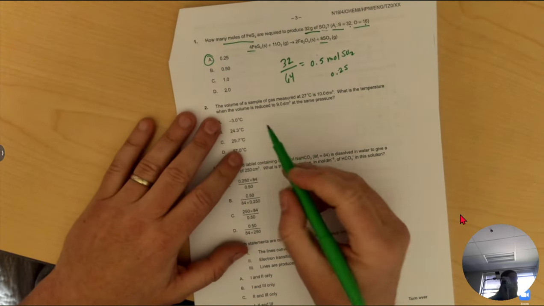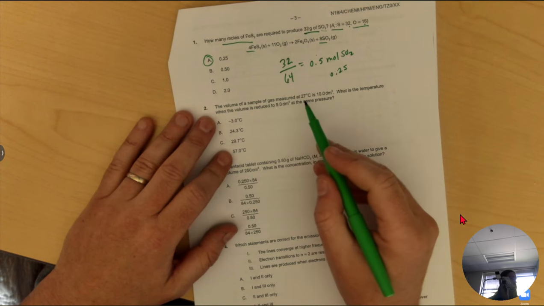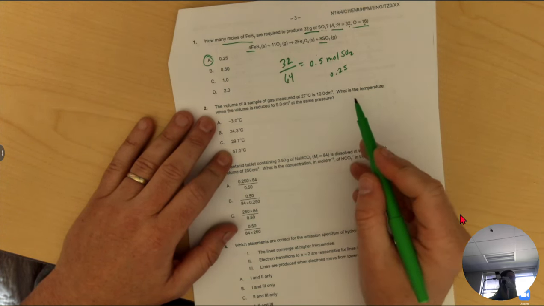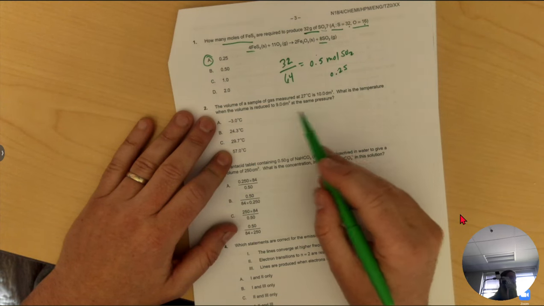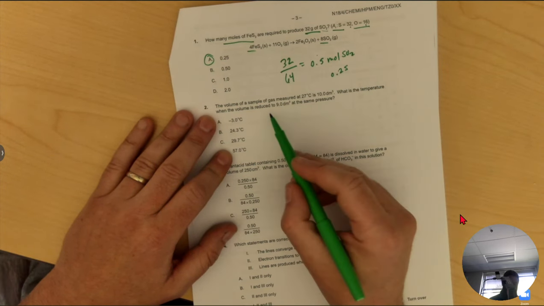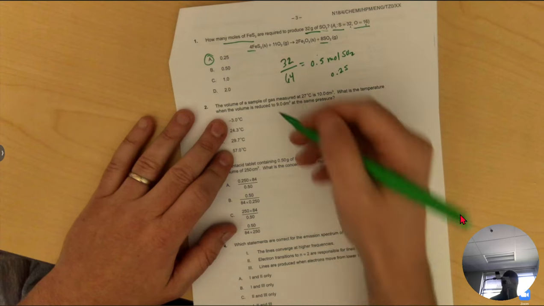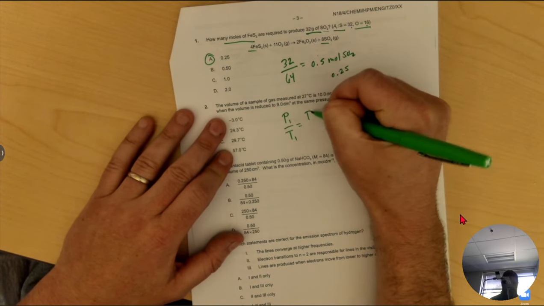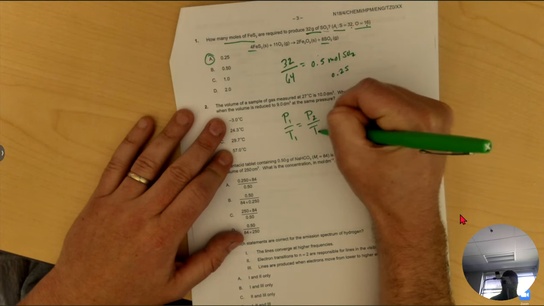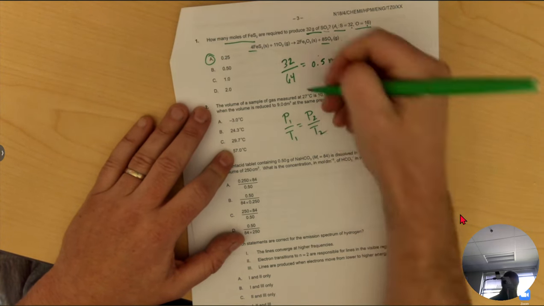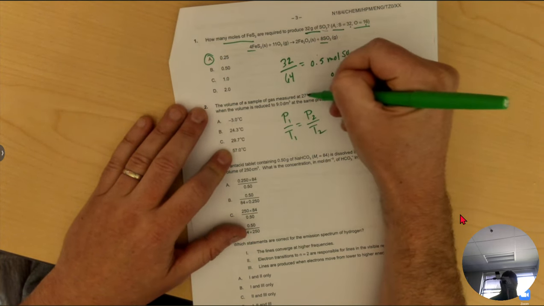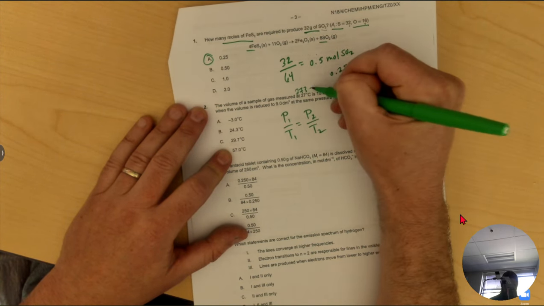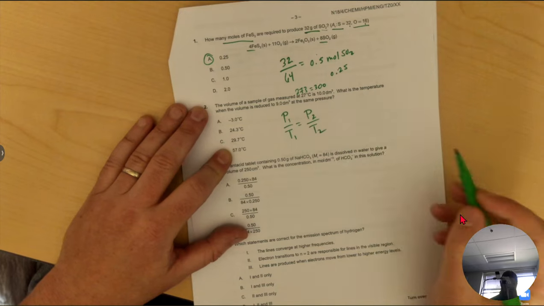All right, number 2 says the volume of a sample of gas was measured at 27 degrees Celsius to be 10 cubic decimeters. What is the temperature when the volume is reduced to 9? All right, so we are changing the volume. We want to know what the temperature is. I believe this one is Gay-Lussac's law, P1 over T1 equals P2 over T2. Now remember, the T's have to be in Kelvin. We are given Celsius. To go to Kelvin, we have to add 273, which means our T1 is 300.